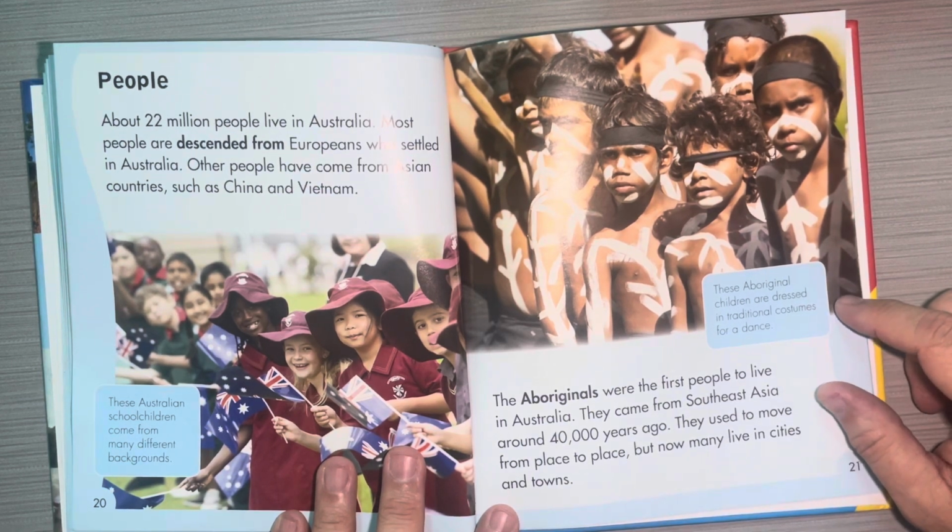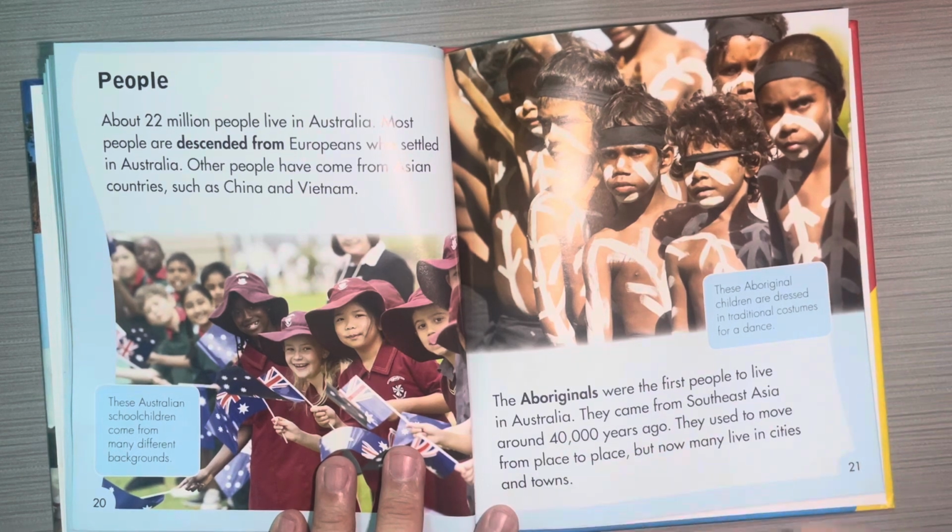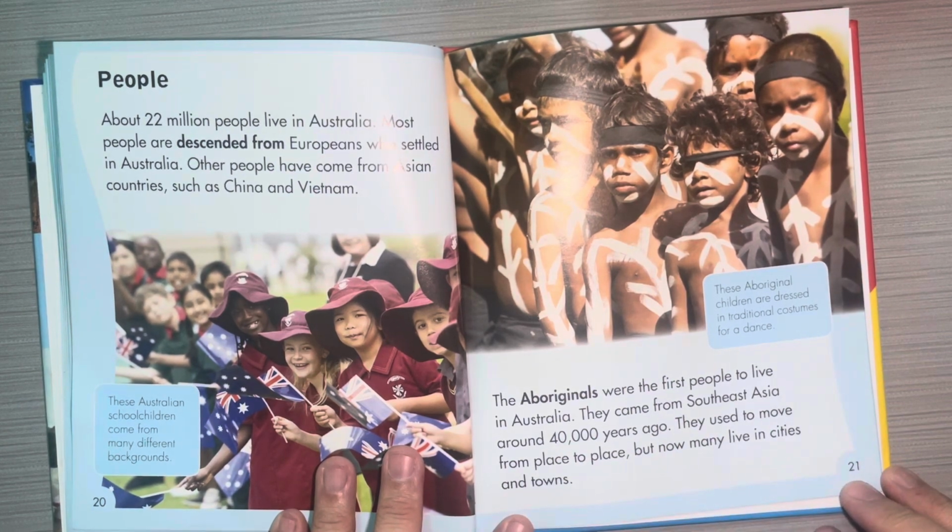These Aboriginal children are dressed in traditional costumes for dance. The Aboriginals were the first people to live in Australia. They came from Southeast Asia around 40,000 years ago. They used to move from place to place, but now they live in cities and towns.